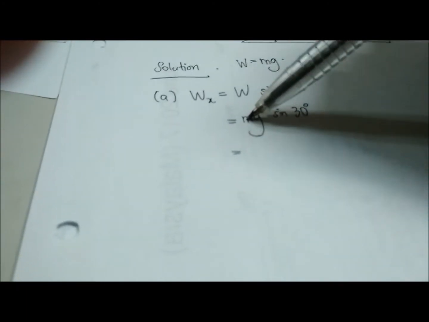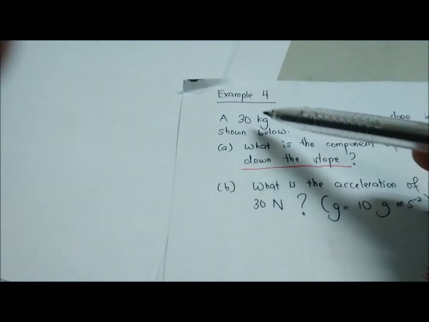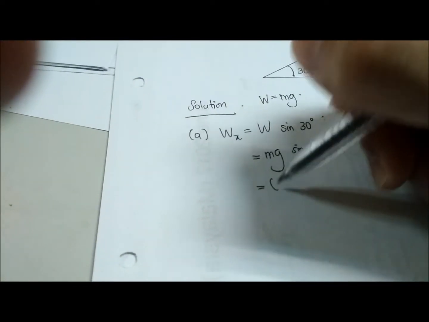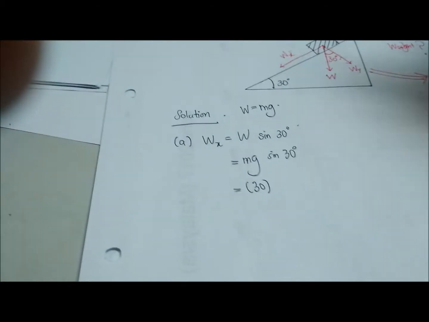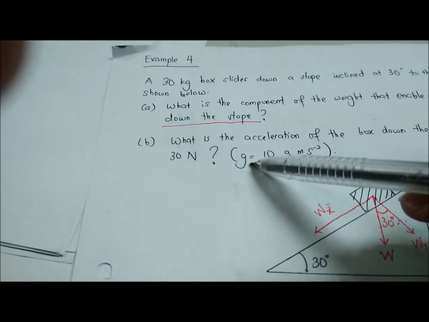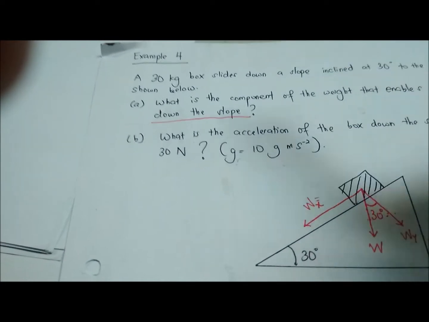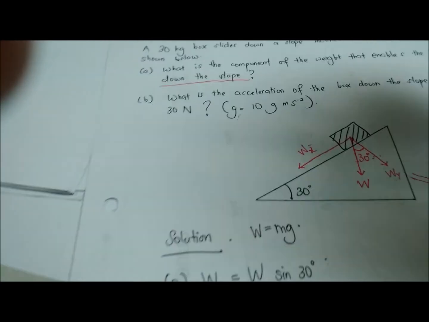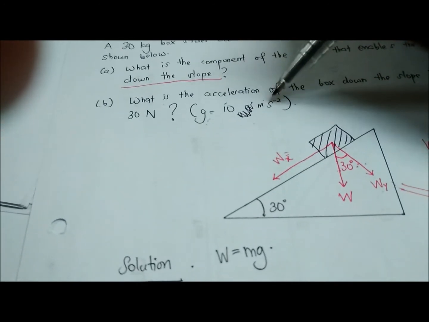What is m? Mass. What is the mass of the box? The question gives 30 kilograms. What is g? The question gives g as 10 meters per second squared.